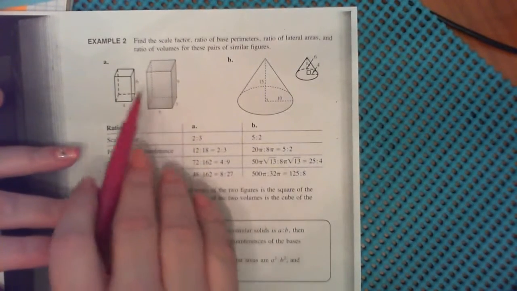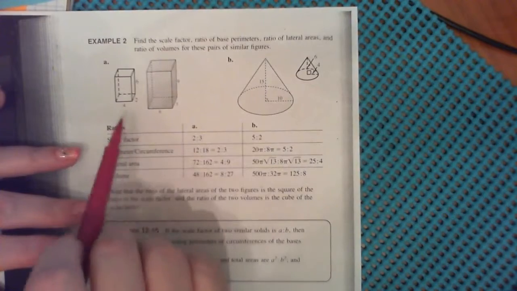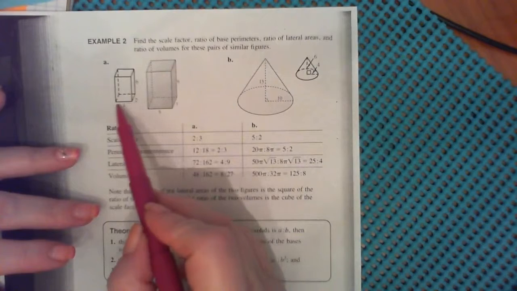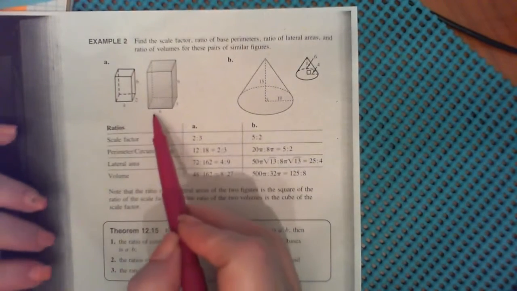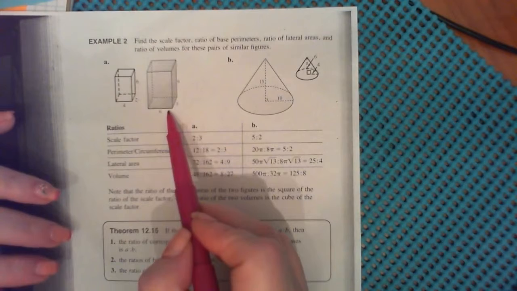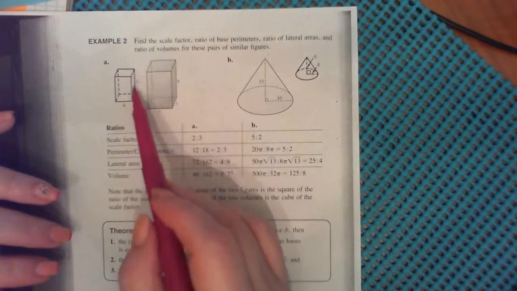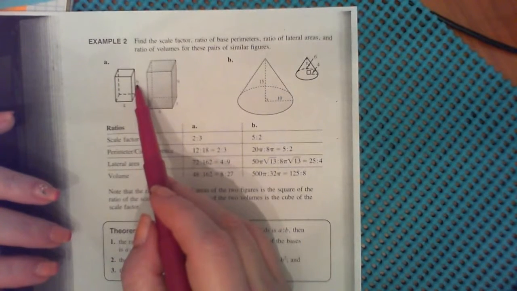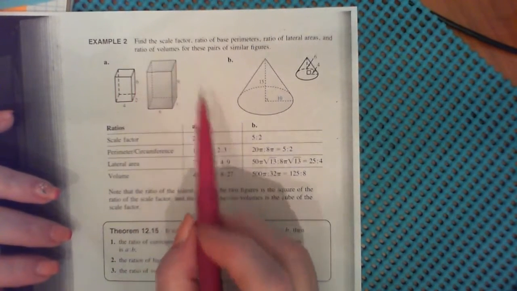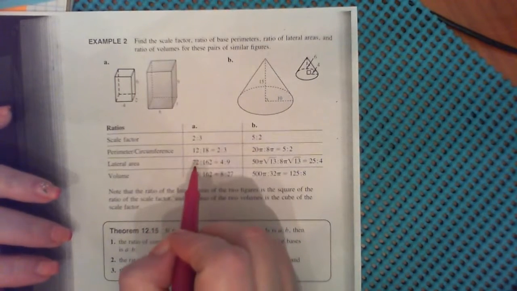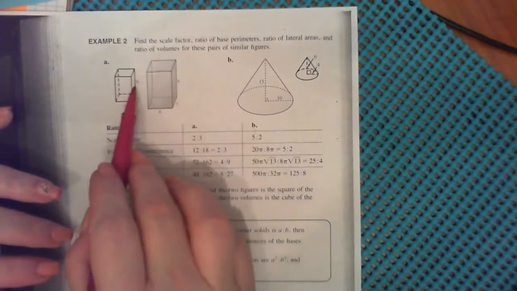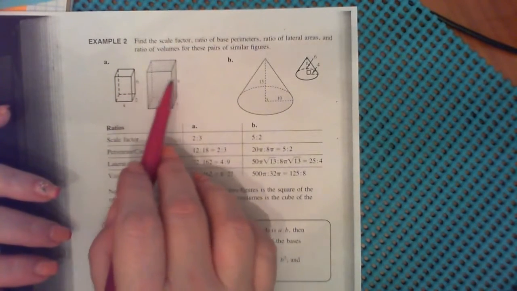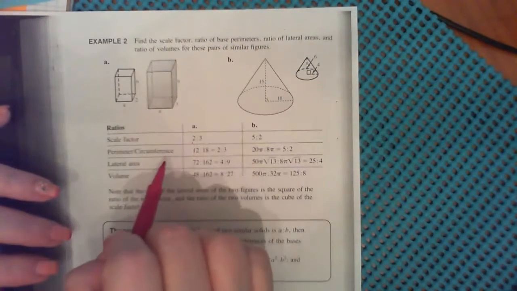So the scale factor for A is 2 to 3. In other words, a side here that's 2 is 3 over here. If it's 4 over here, that's 2 times 2, then this is going to be 6, 2 times 3. If it's 6 over here, then this is going to be 9. It was 2 times 3 to get the 6. Now it's 3 times 3 to get the 9. So the scale factor is 2 to 3. If you were to put any of these sides on top of each other, 6 over 9, it would reduce down to 2 over 3.